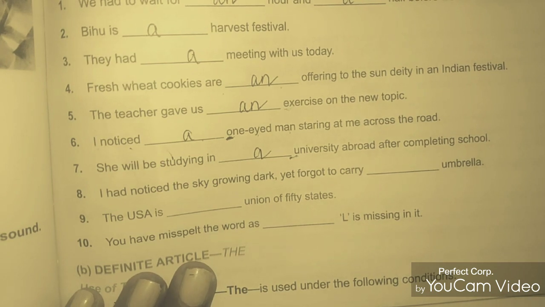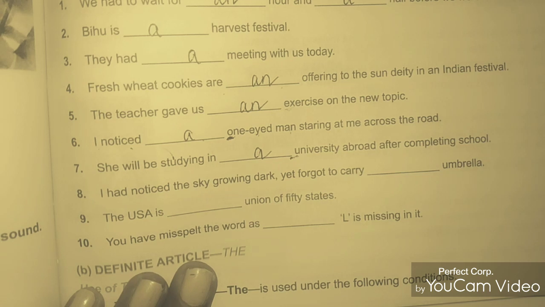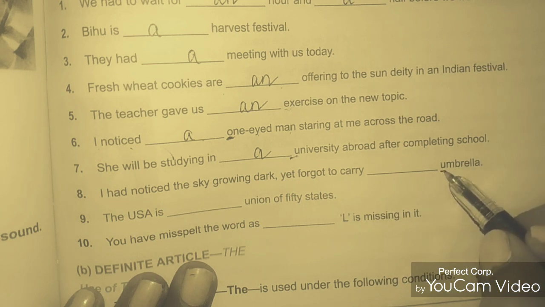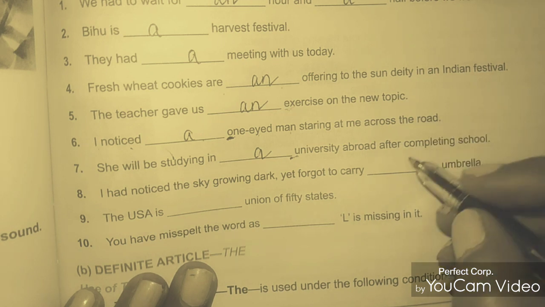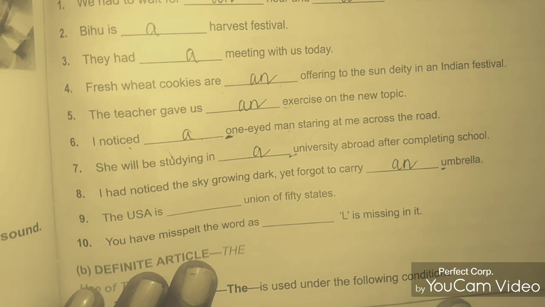Okay, next one. I had noticed the sky growing dark, yet forgot to carry dash umbrella. Umbrella, yes, it is a vowel sound. So we have to put an, an umbrella.